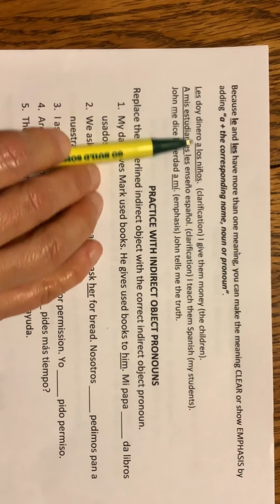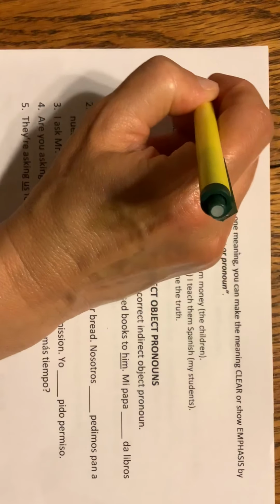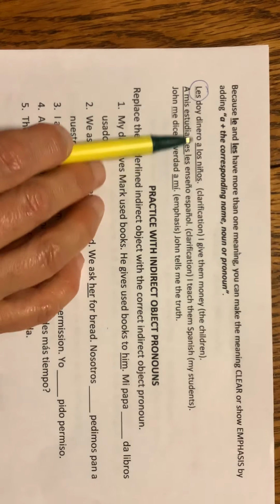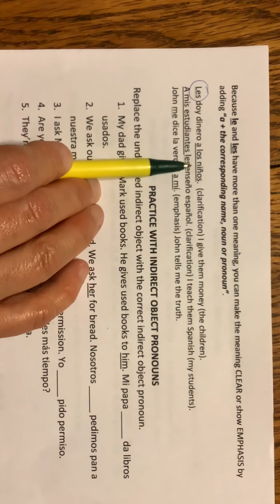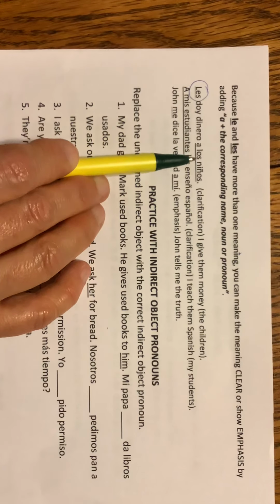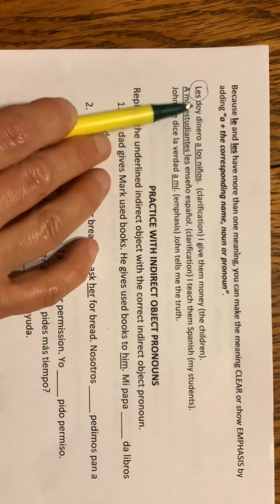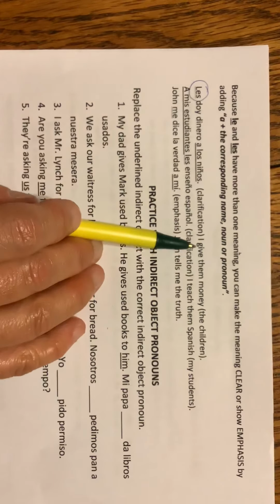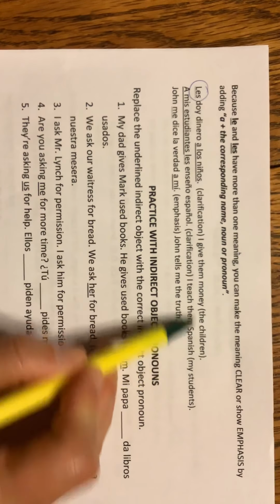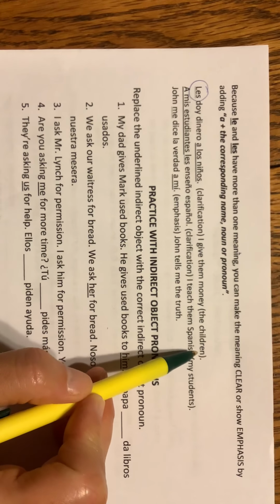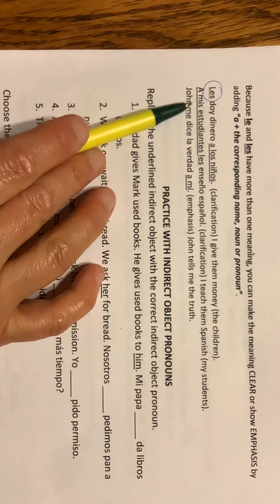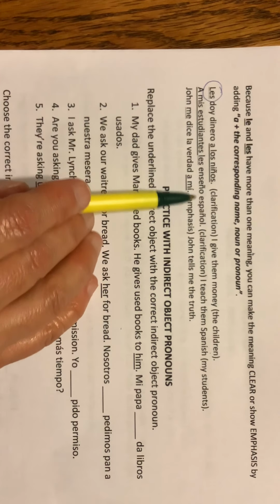Les doy dinero a los niños. Les could be them or y'all. So I want to be sure I clarify who that is. So I can put a los niños at the end of my sentence, and now I know that les is them. I give them money, and in parentheses I wrote the children because that's how I clarify, but it's not grammatically necessary. The second one says, a mis estudiantes les enseño español.